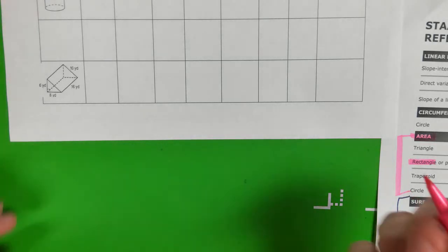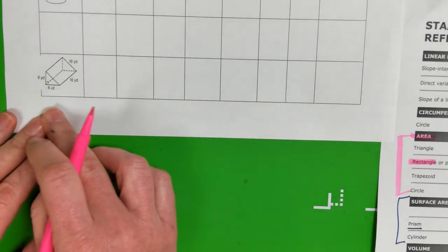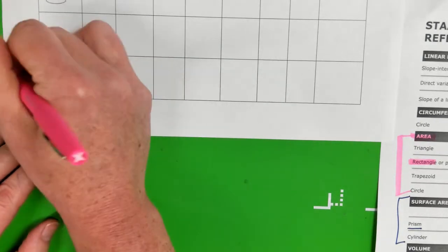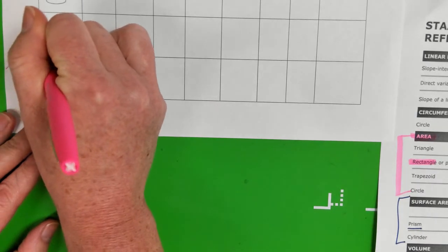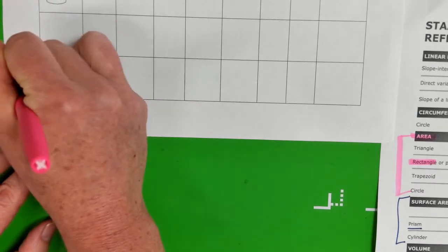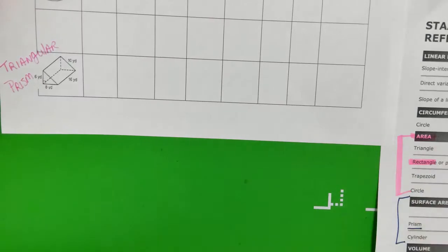Okay, the next figure that we're going to look at, we're going to again find the lateral and total surface area, and this time it's going to be of a triangular prism. Now I will say triangular prisms are probably the toughest.